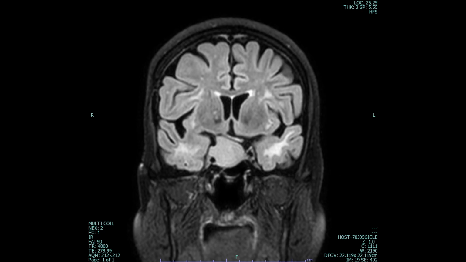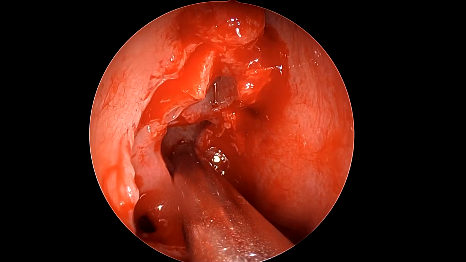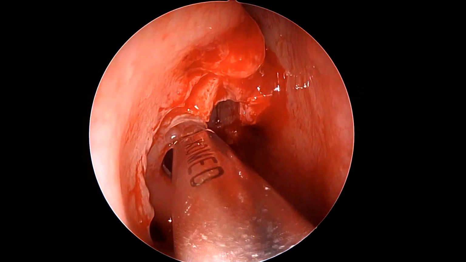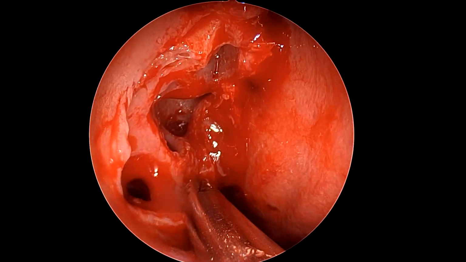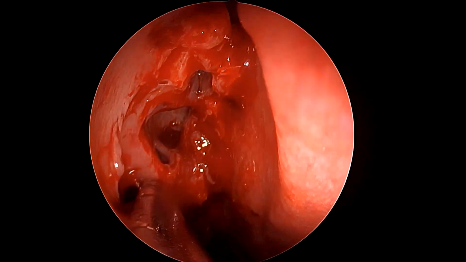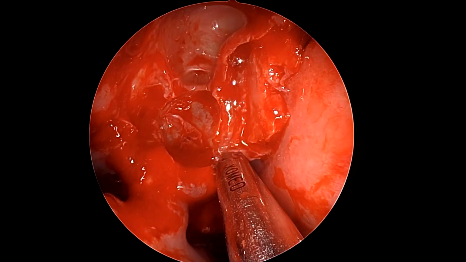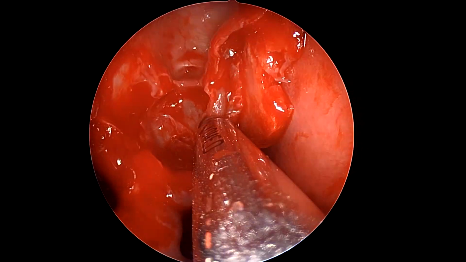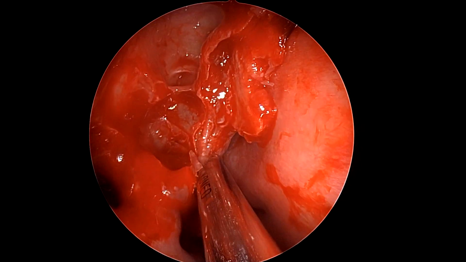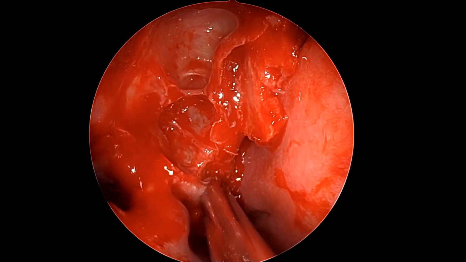On examination, we see a large sellar mass with suprasellar extension with a Knosp 2 to 3 classification, that is partially going around the cavernous carotid, not completely encircling it. The tumor plane with the carotid is still maintained. There is no wall irregularity or compression. And with the right eye already blind, we pick this patient for a revision surgery, transnasal endoscopic binostril.